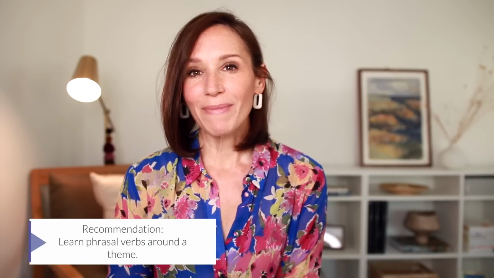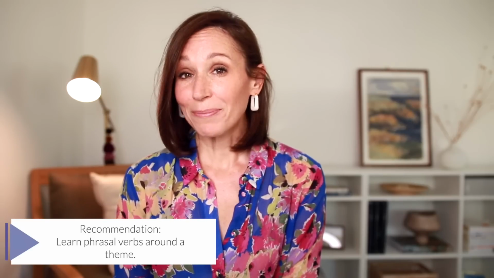But there is a method that can help you easily learn and remember new phrasal verbs. I always recommend learning phrasal verbs around a theme. For example, phrasal verbs that help you to express ideas in English. Focusing on a theme highlights the similarities among a specific number of phrasal verbs, and it allows you to make connections that are relevant to your daily life.